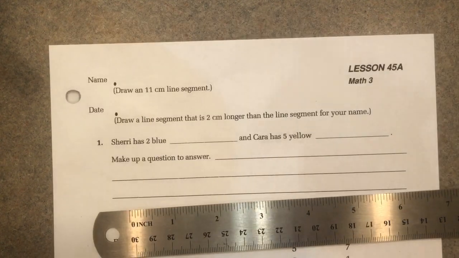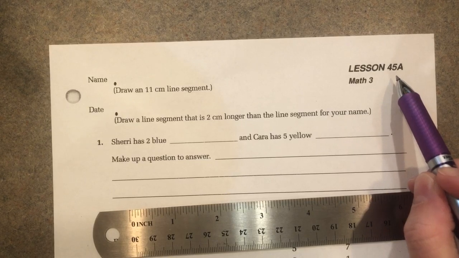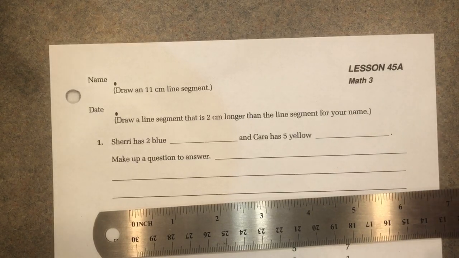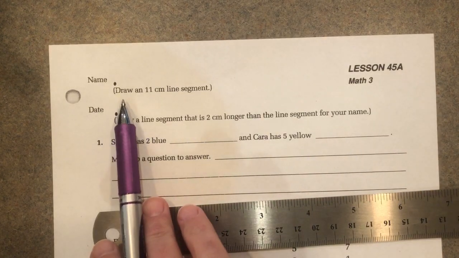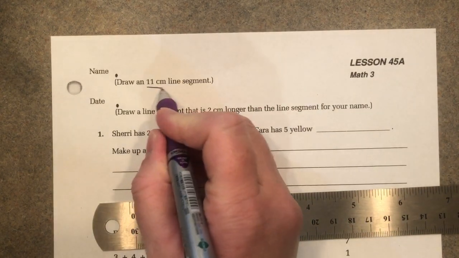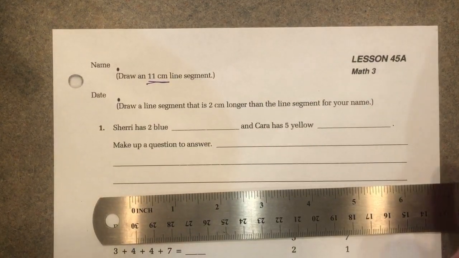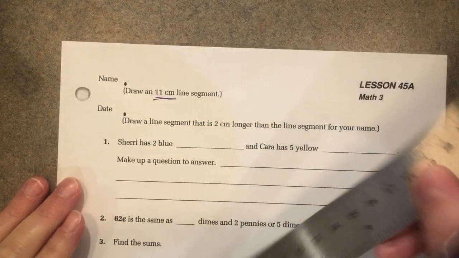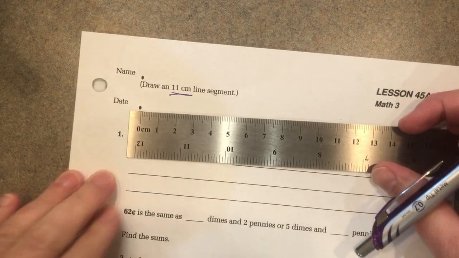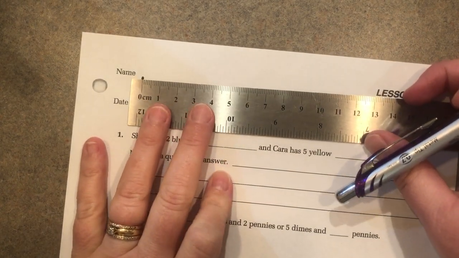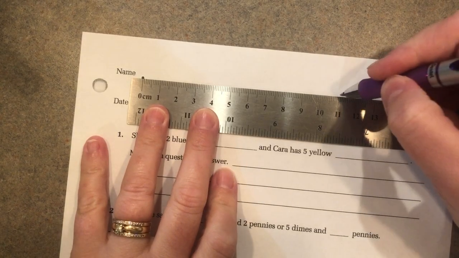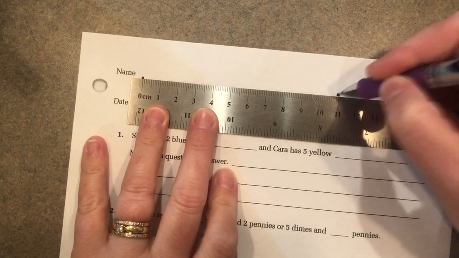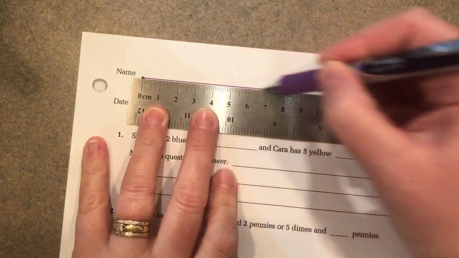Okay guys, the lesson for today is 45, so go ahead and pull that one out. Should be the next one in your folder. Lesson 45. And the first direction says draw an 11 centimeter line segment. So find your ruler and go to the centimeter side. And don't forget you're taking notes along with me. 11 centimeters is way out here, and connect the two.